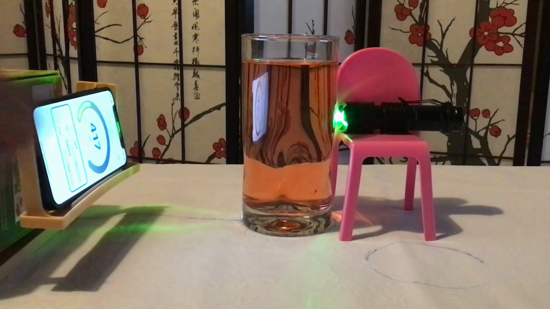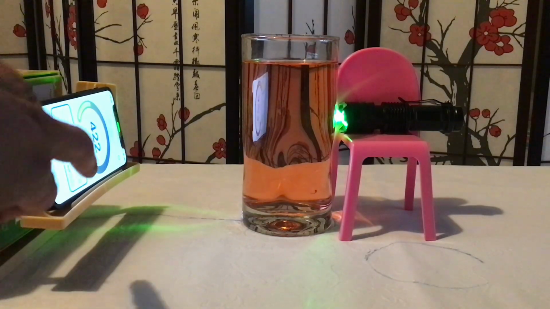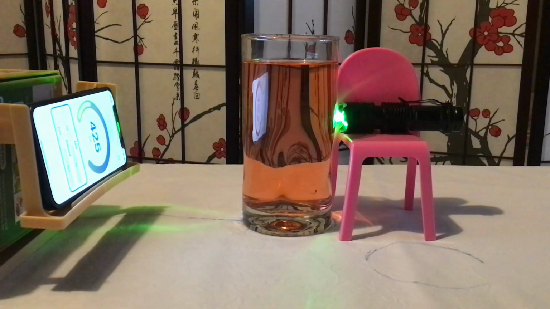Here the red color solution absorbs most of the green light and transmits only a small portion, about 425 lux, as measured by light meter. This shows that we can identify substance in a solution by passing specific wavelength of light through them.